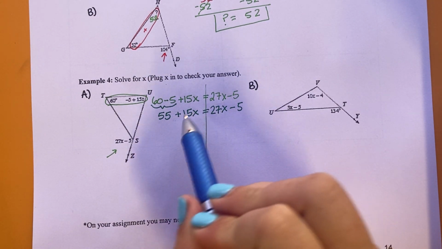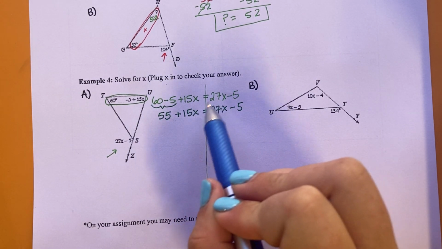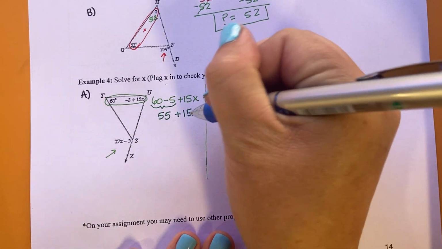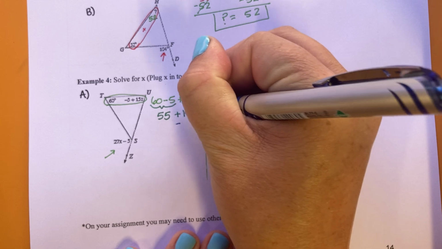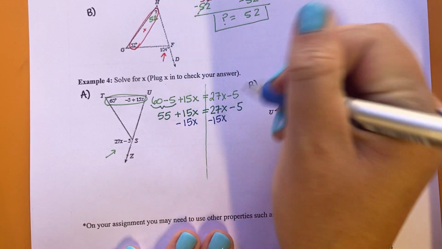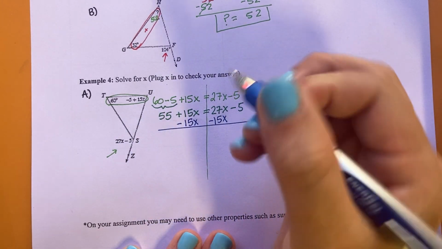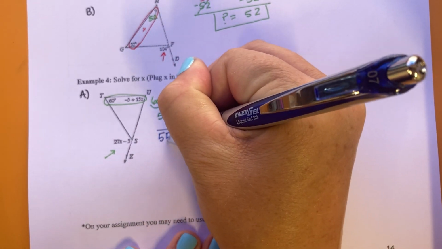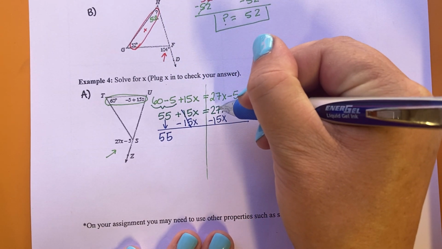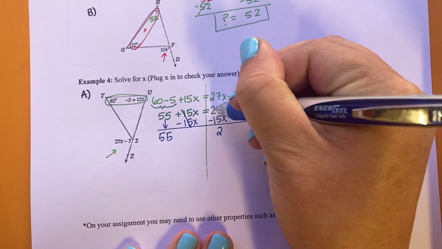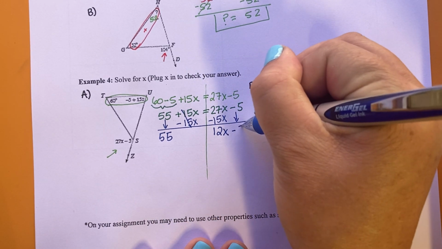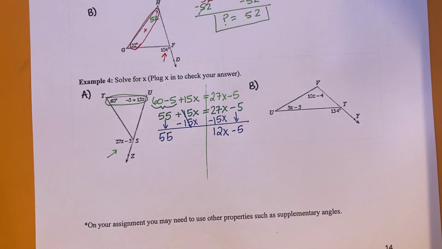Now I want to get the 15x and the 27x together. I'm going to move the smaller number so I don't have to deal with negatives. Because this is a plus 15x, I'm going to subtract 15x. That makes the 55 stay. That one is just left alone. The 15x is gone. 27 minus 15 is 12, so there are just 12 x's left over here. And the minus 5 just drops down. It's not changed.